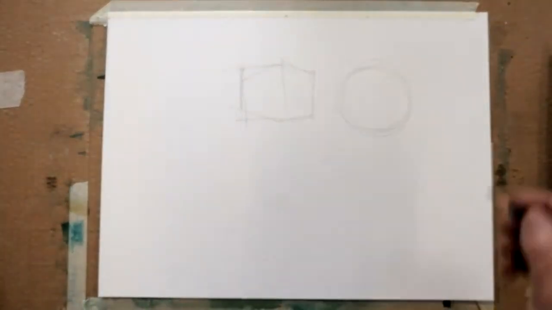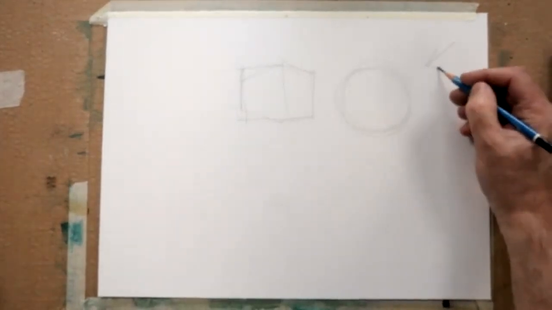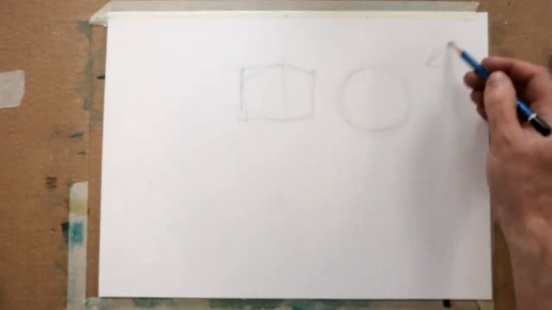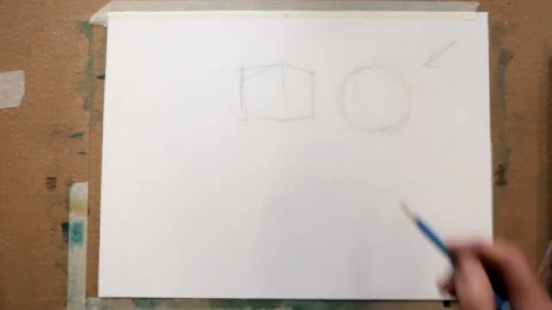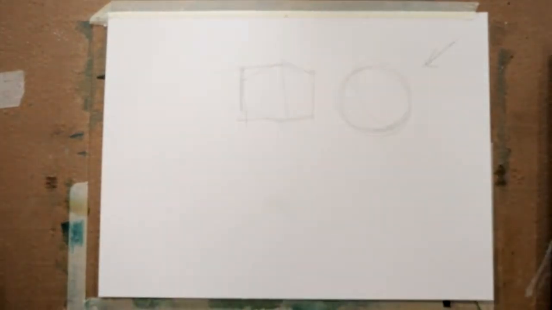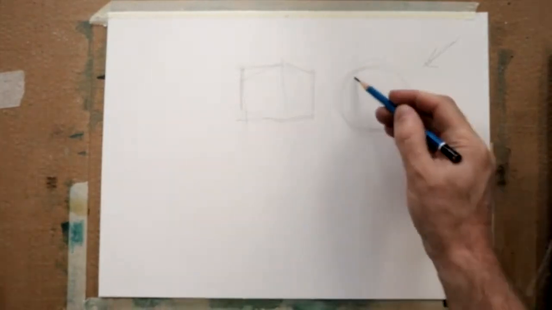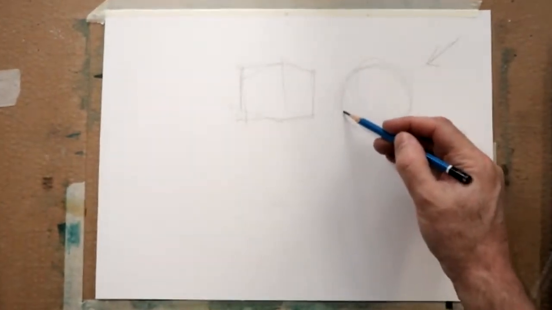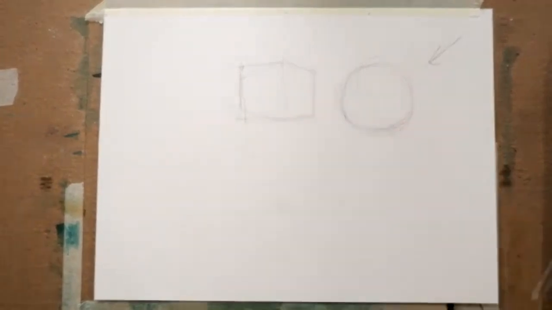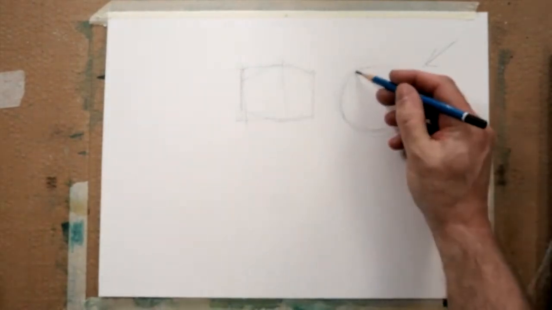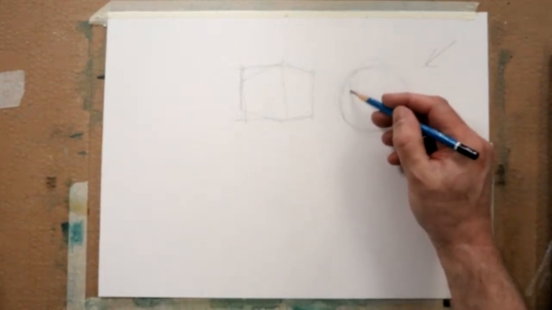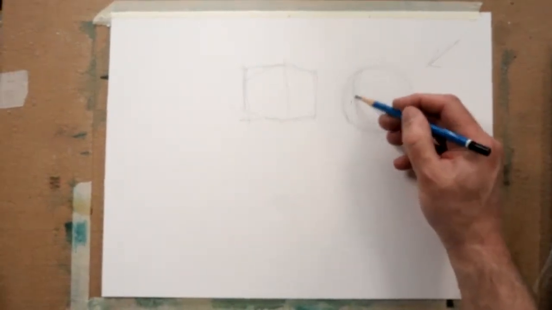Imagine the light is hitting this ball from the upper right direction. What you get, and I think this is certainly where I used to make my big mistake, I used to think that the closer you get to this edge here, the darker the shadow got. And that's not the case. There's something referred to as the core of the shadow, and it lives about here.